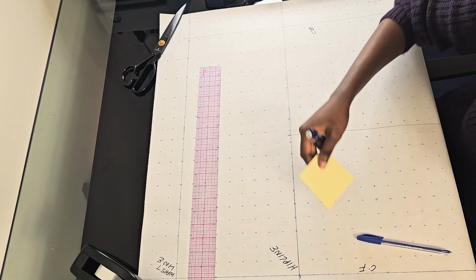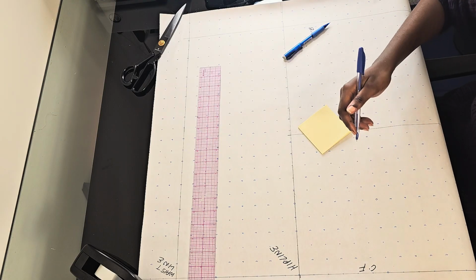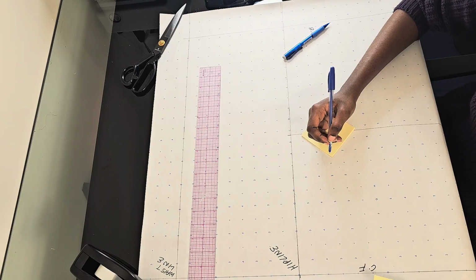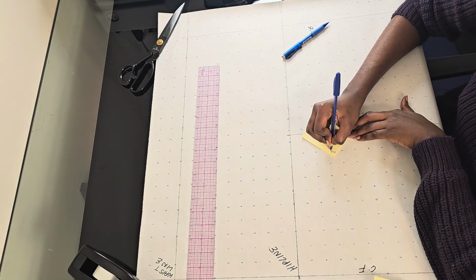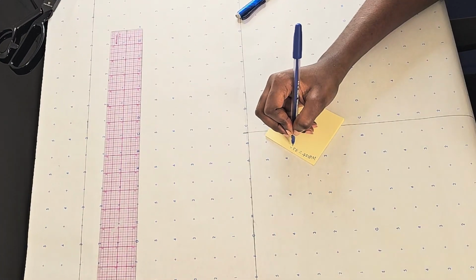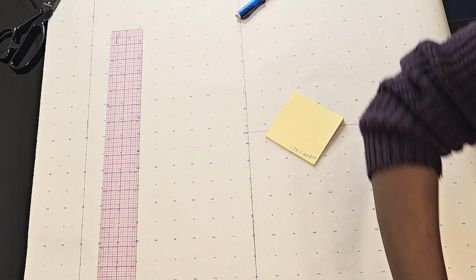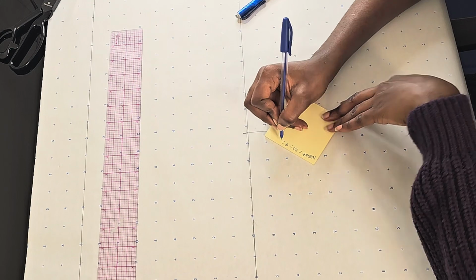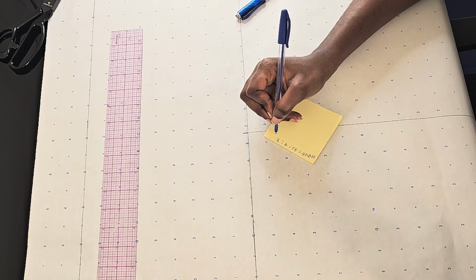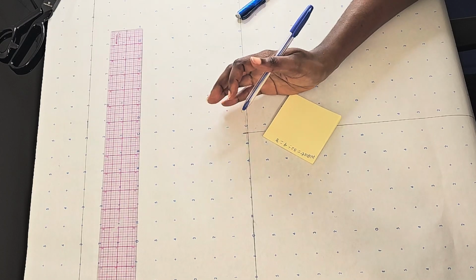For our waistline, we're coming back with our mat. Let me see. Waist measurement. My waist measurement is 32 inches, correct? So we're going to do 32 divided by 4. That is 8 inches. So we're going to take the 8 inches. Remember I told you our front waist is usually larger than the back waist.